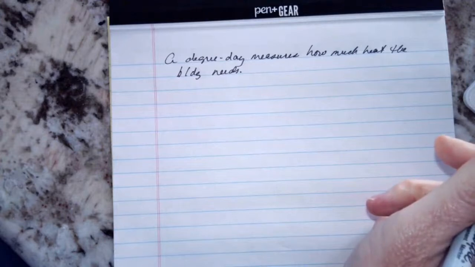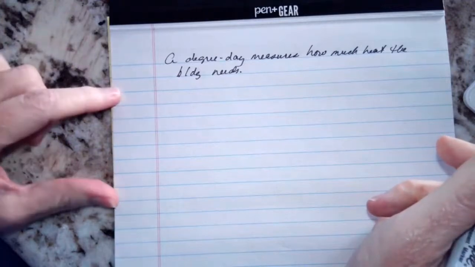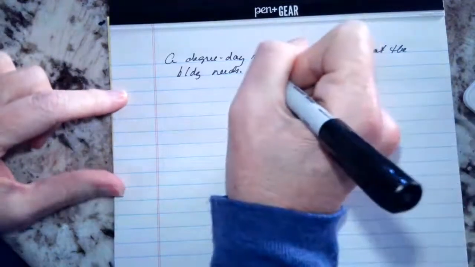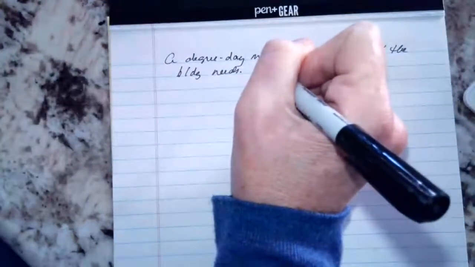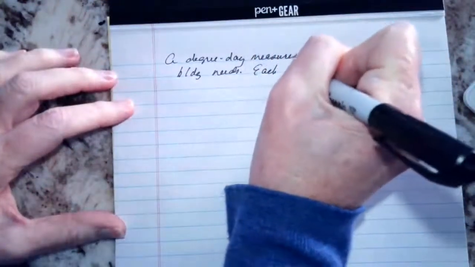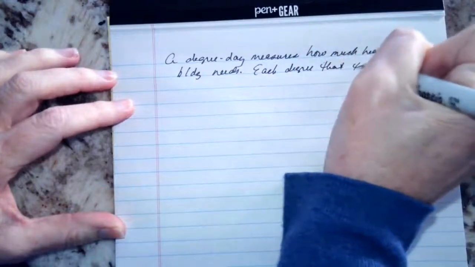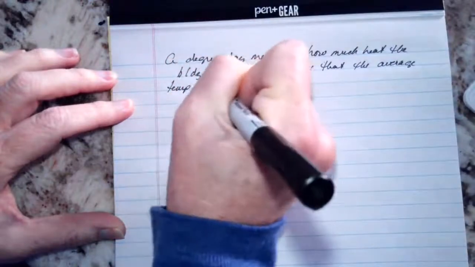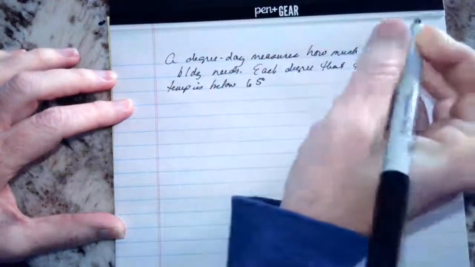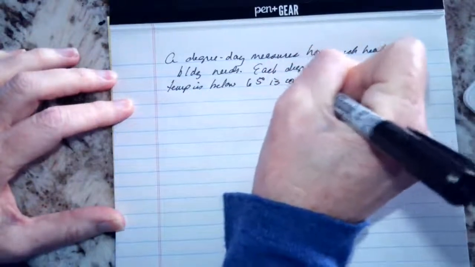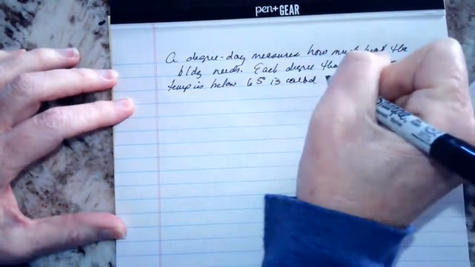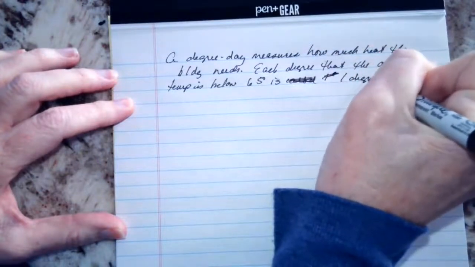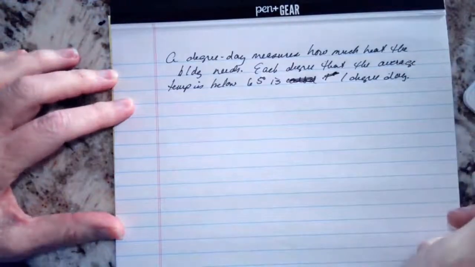By definition, each degree that the average daily temperature is below 65 degrees is 1 degree day. Okay, so each degree that the average temperature is below 65 degrees is called, I'm going to write that out, is 1 degree day.